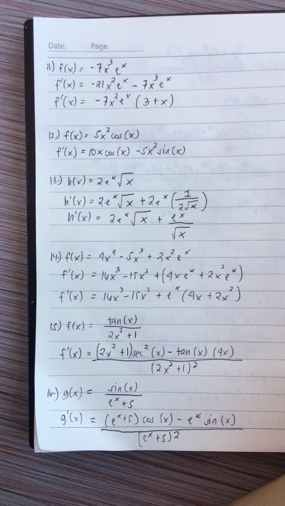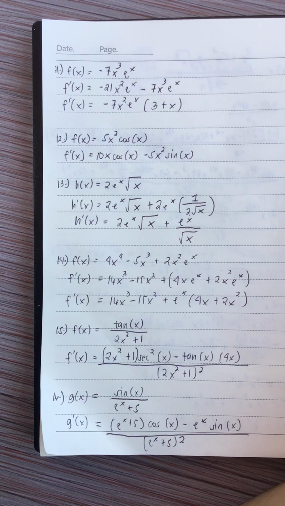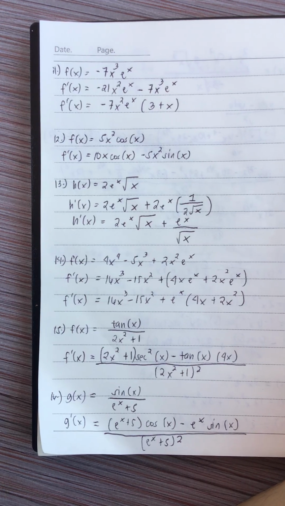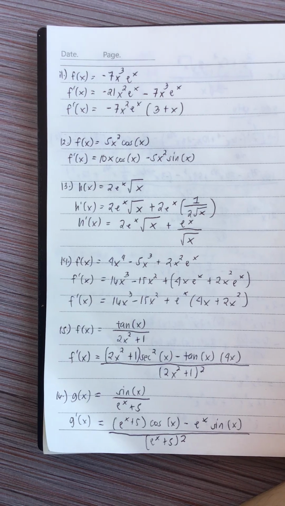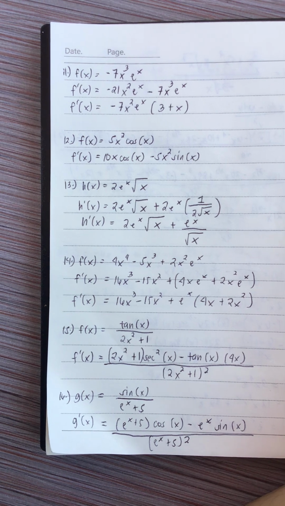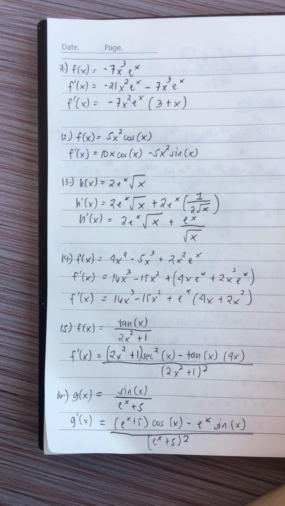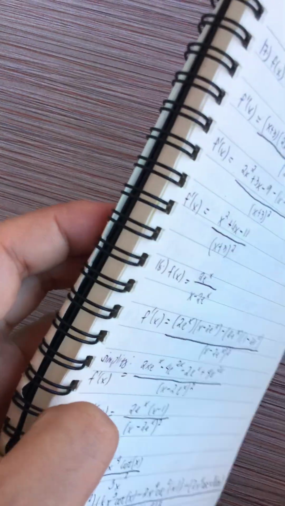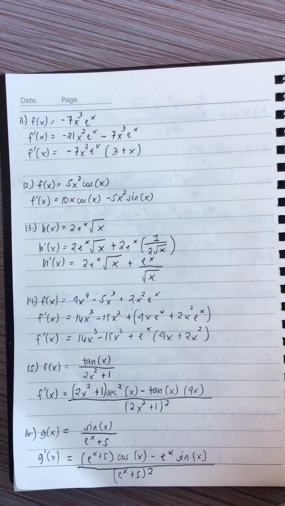Moving on to number 16, g of x equals sin x all over e^x plus 5. Now, g prime of x equals, our u is sin x and our v is e to the x plus 5. Our numerator would be e to the x plus 5 cos x minus e to the x sin x all over e^x plus 5 squared. And that simply gives us our answer by applying the quotient rule.